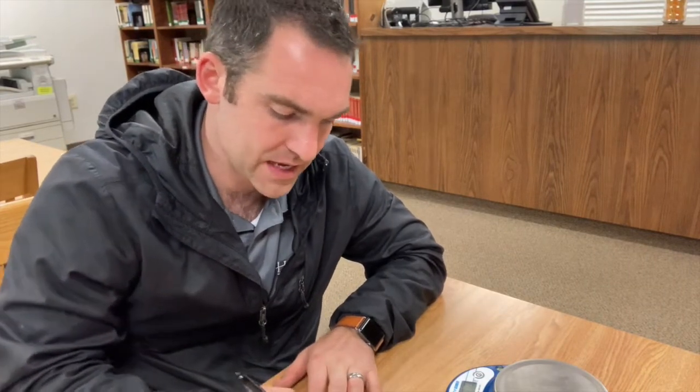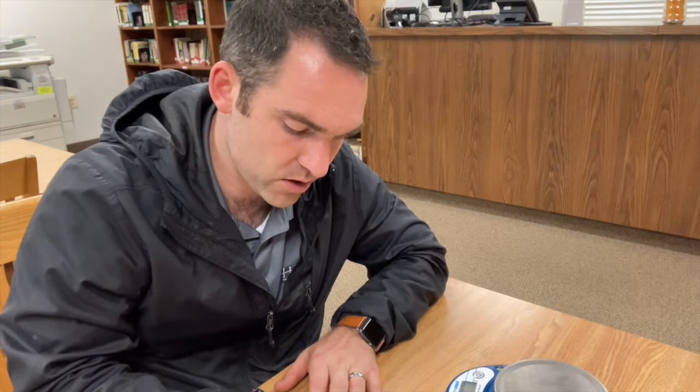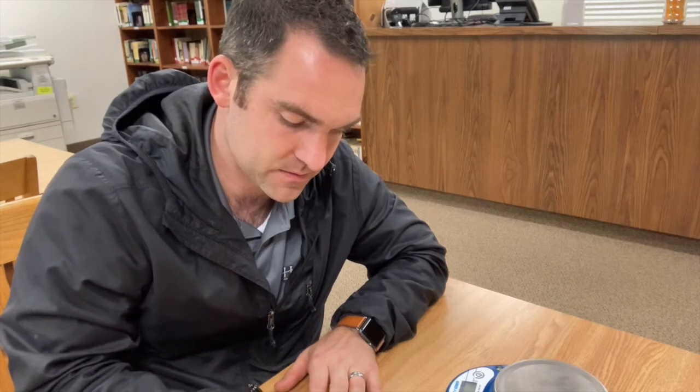Then when I started to move, the scale measured a new mass, and the new mass that it measured was 84 grams, or 0.084 kilograms. The question is, was that the new mass of my keys?